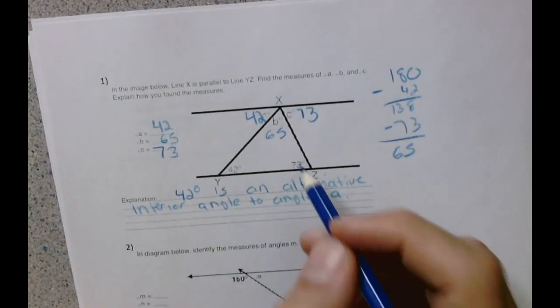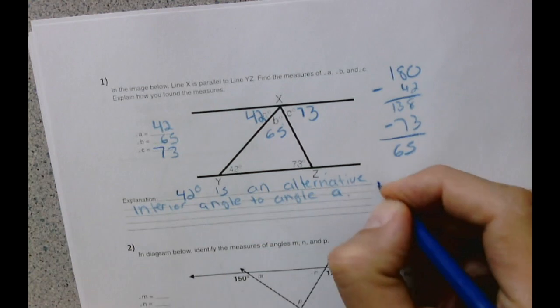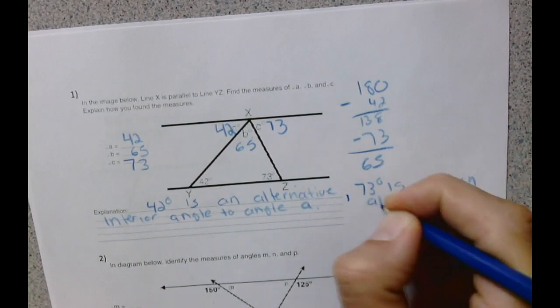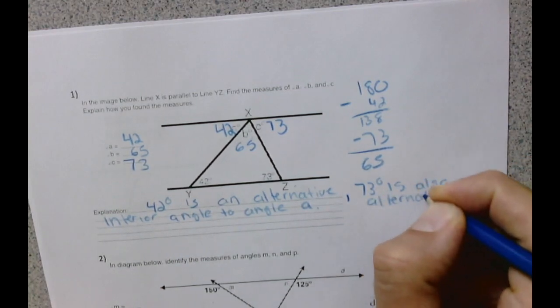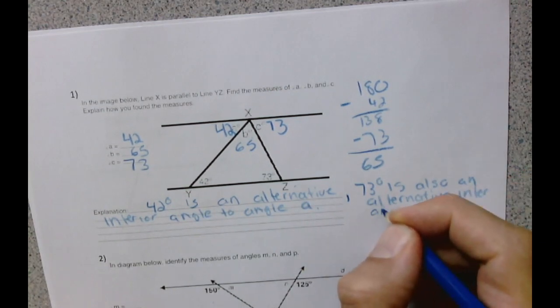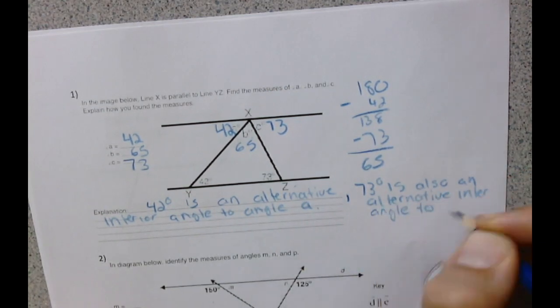The same is true for angle 73 here. So angle 73 is also an alternate interior angle to C.